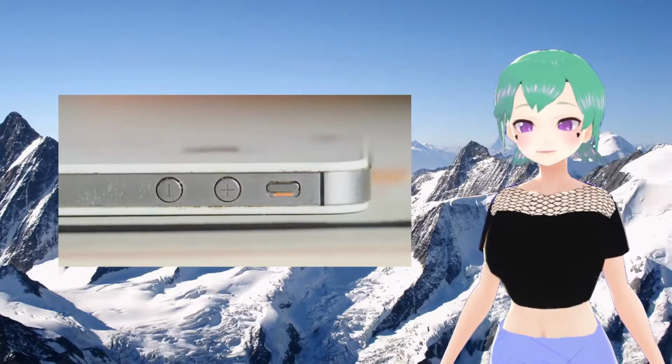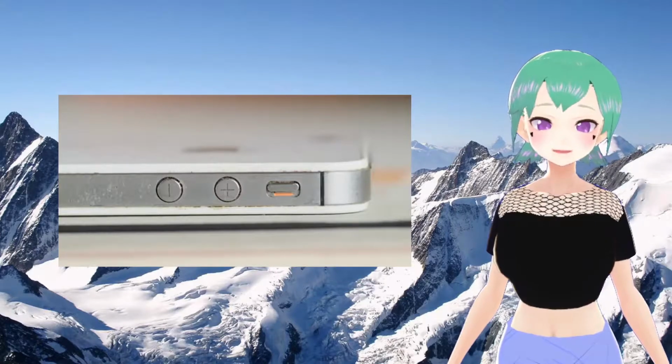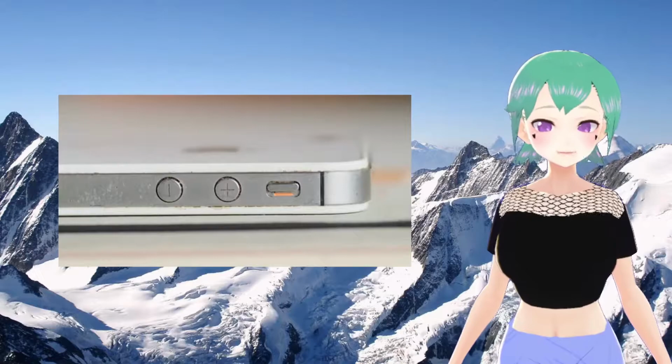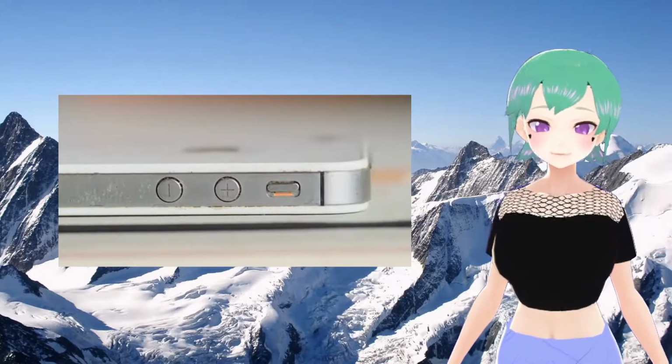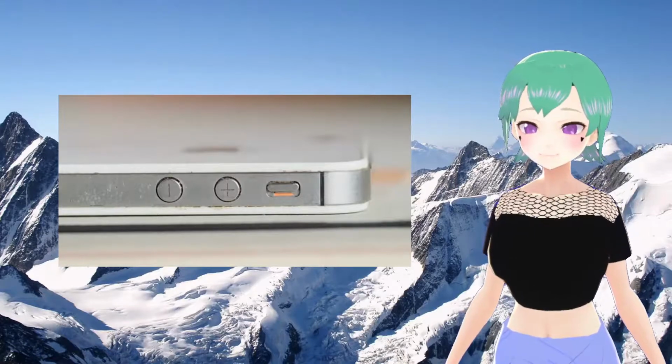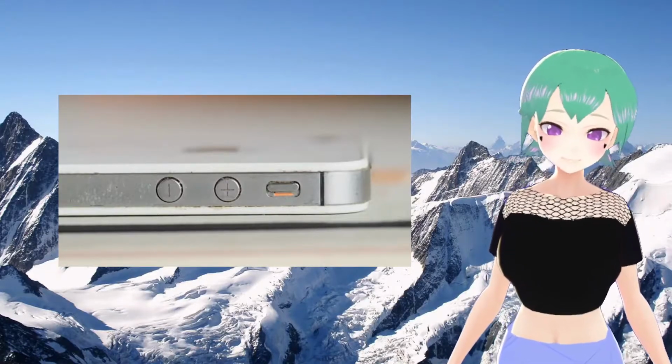Another honorable mention for the 4 is that that poor little thing is very grimy. Marques, please get your crew some toothpicks and isopropyl and clean up that poor little phone. 7.8 out of 10. Too much grime in the ring switch.